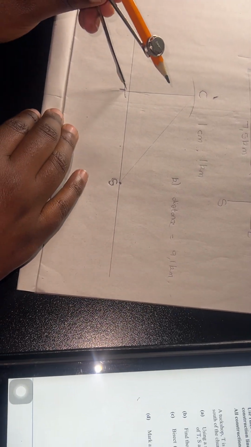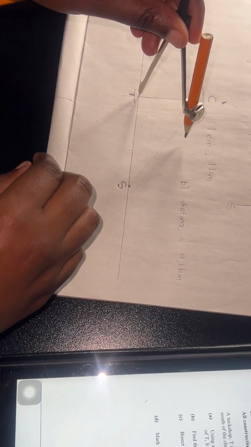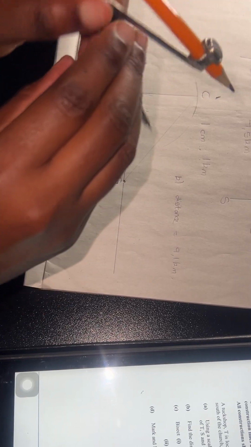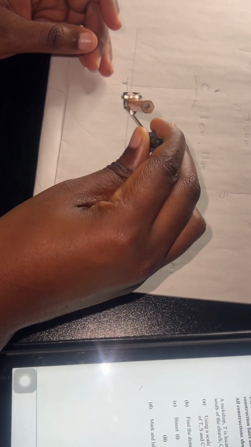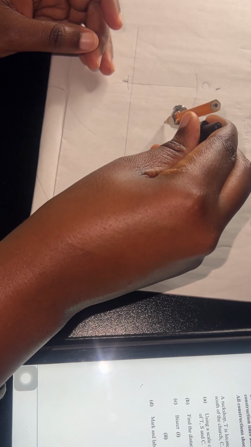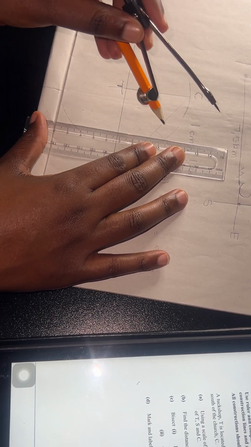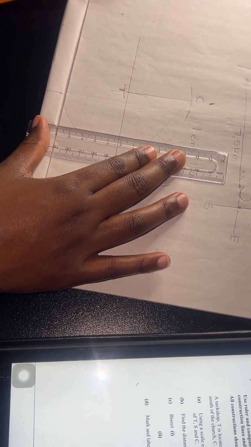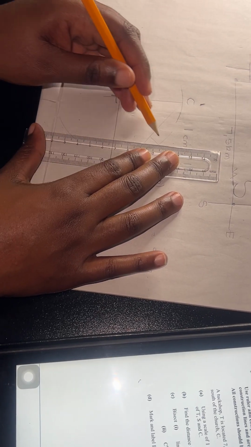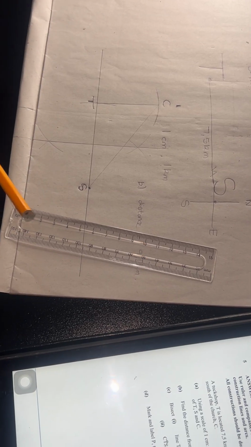Right, next, bisect the line TS. So when you're bisecting a line, you open your compass to more than half of the line, right? Then you make an arc on top and below. You go to the other side. The other side in this case is S. I make an arc below and on top. Then I join the two arcs. The arcs are going to meet at 2 points below and on top. So I am joining them like that. I've joined. So I've bisected line TS.